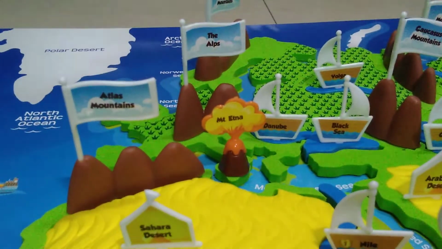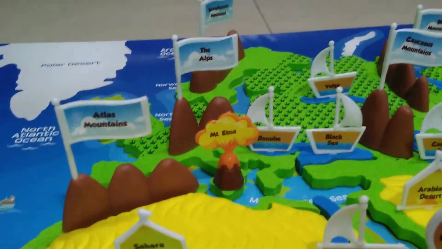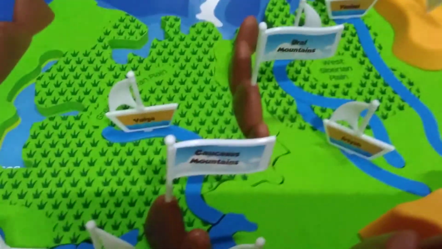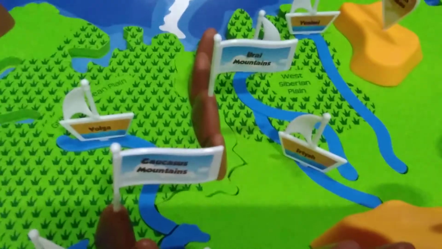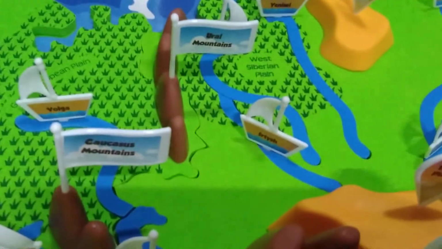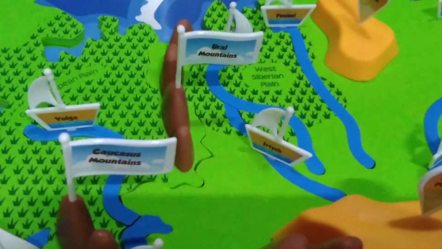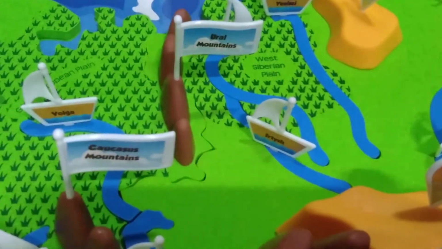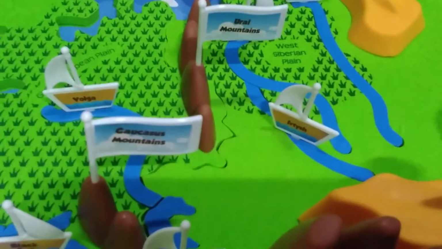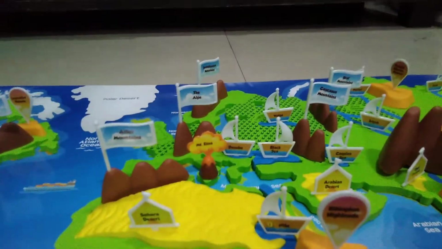And with that, we are done with Europe. Oh wait, did I forget one part? The Ural Mountains, not plural mountains. The Ural Mountains serve as a natural boundary separating the continents of Asia and Europe. They are a rich source of minerals and natural resources. That's it for Europe.